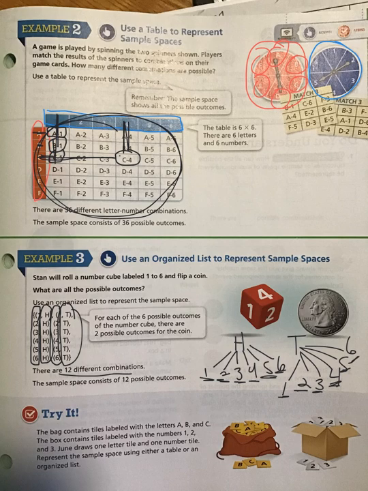The bag contains tiles A, B, C. The box contains tiles with numbers 1, 2, 3. They want to know the sample space. So we could do it like this. A1, A2, A3, B1, B2, B3, C1, C2, C3. So there would be 3, 6, 9 different possibilities.